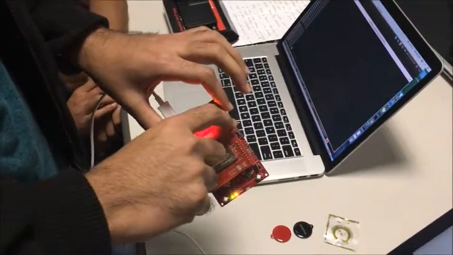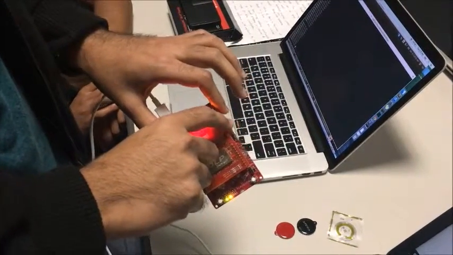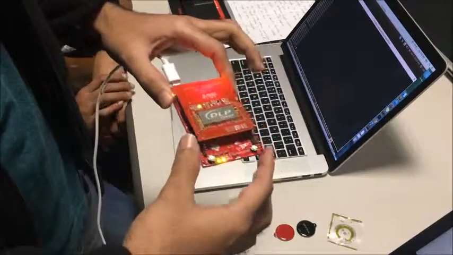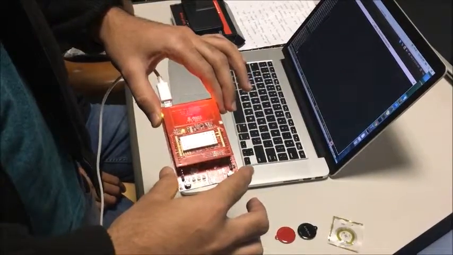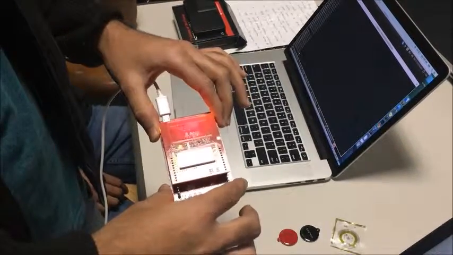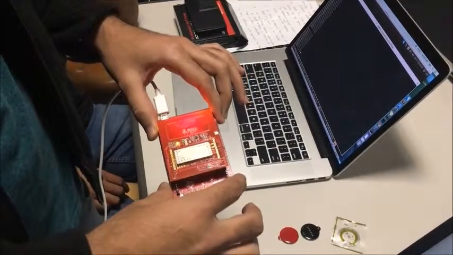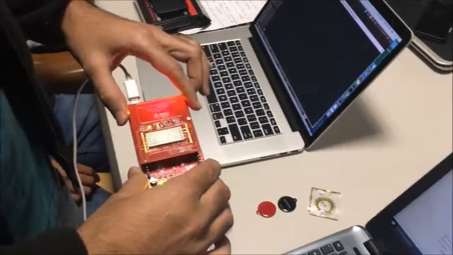What the NFC reader does is it simply senses the tags, and the CC3200 Wi-Fi module will make a connection to the access point available in the premises, and using that access point it can connect with the internet.